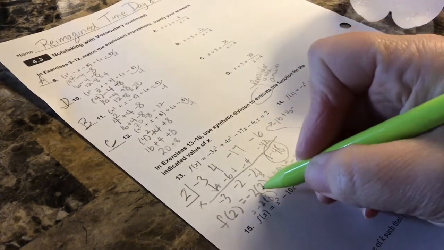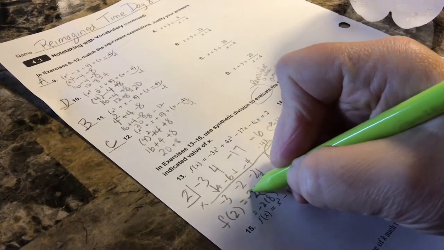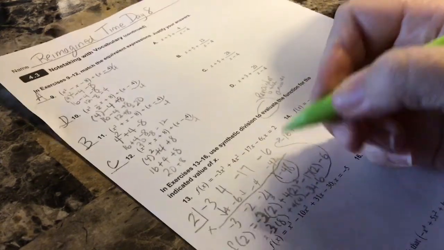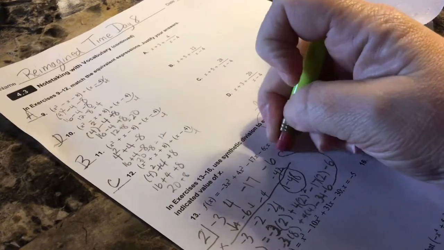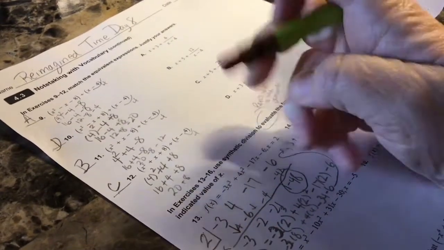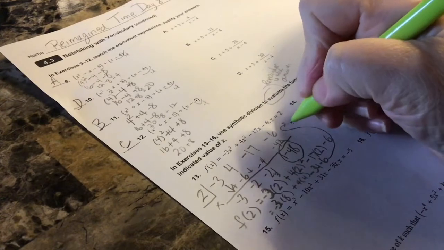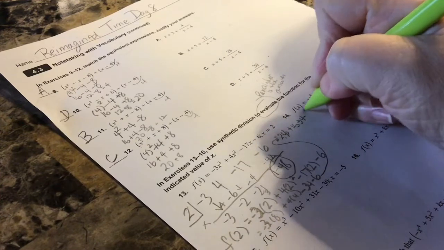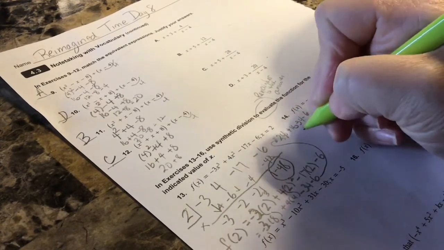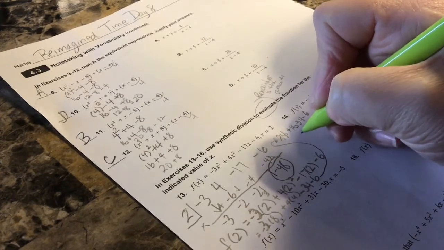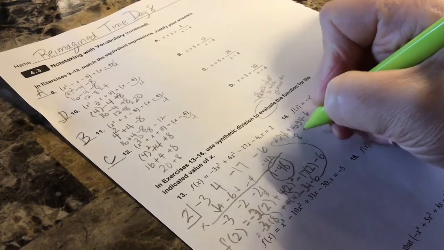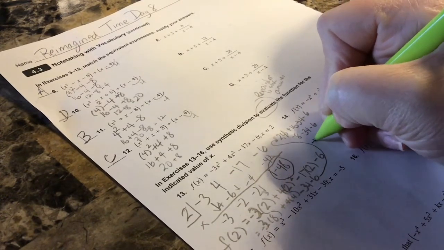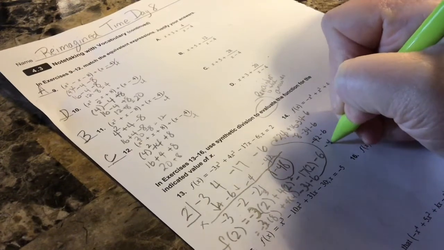2 cubed is 8. Oh, this is negative 3. Whoops, there we go. Negative 3, and that's negative 24. Sorry about that. Negative 24 plus 16 minus 34 minus 6. Negative 24 plus 16 is negative 8. Negative 8 minus 34 minus 6, that is negative 42 minus 6, and I get negative 48.